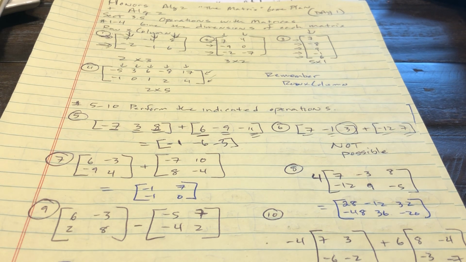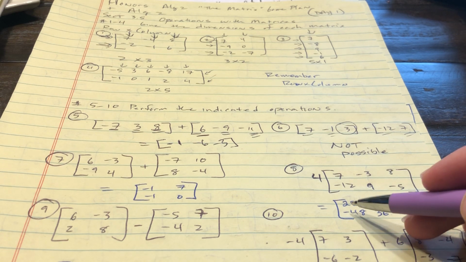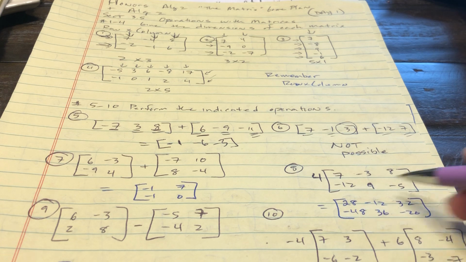Multiply every single element, that is a number inside, like first row, first column, elements. A number inside of a matrix is called an element. I multiply them all by 4.